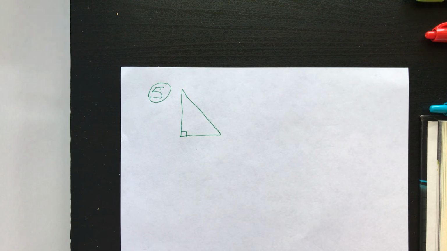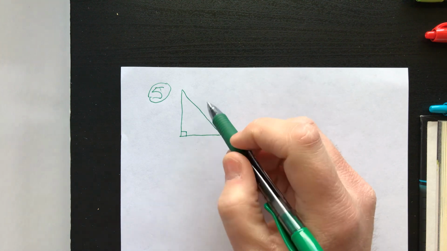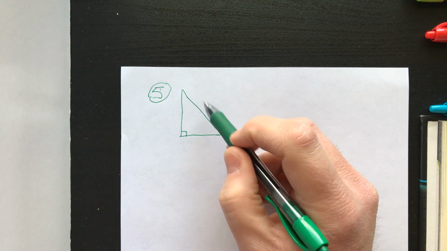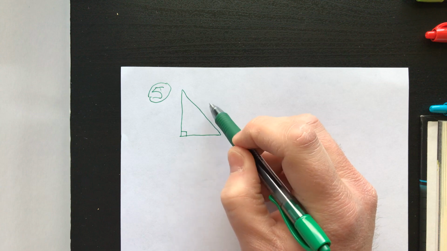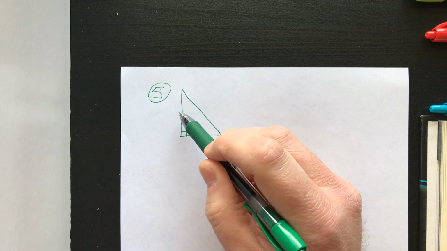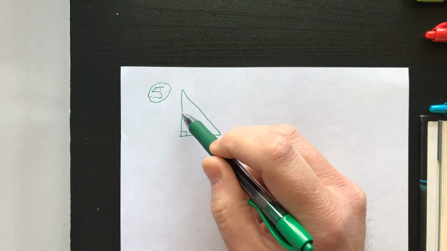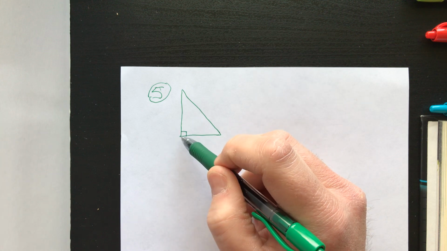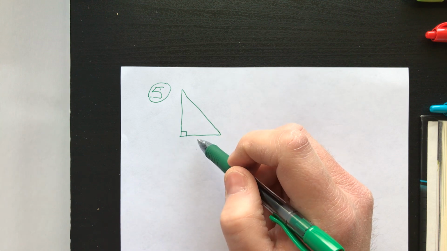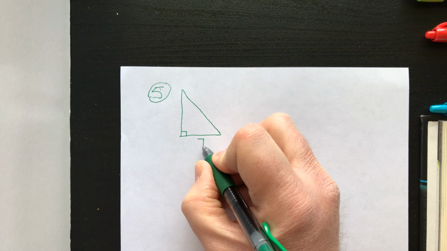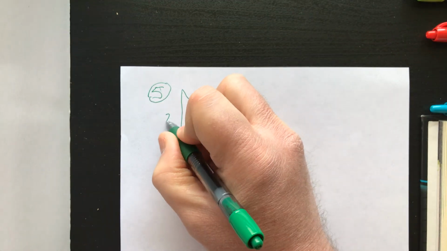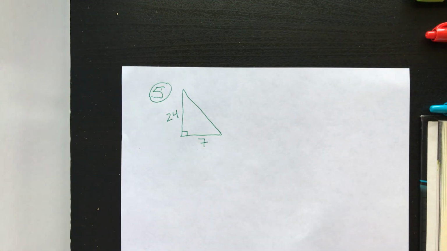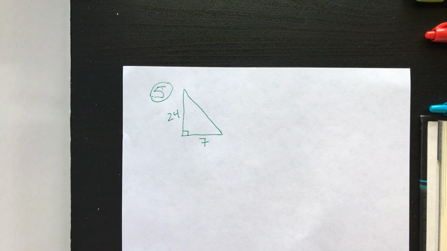So a right triangle's legs are 7 and 24. They didn't say anything about this side, which is the hypotenuse. They said the legs. These are the legs. The legs form the right angle. So I'm going to say that this one is 7 and this one is 24, okay? What is the measure of the angle that is opposite the 24-inch leg?